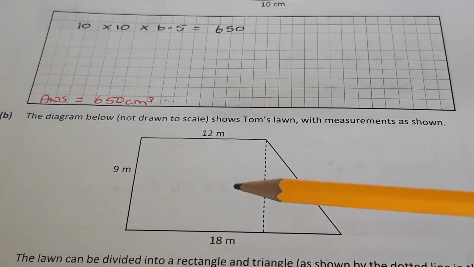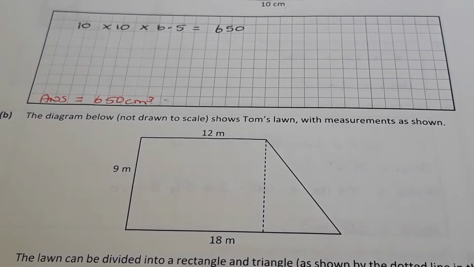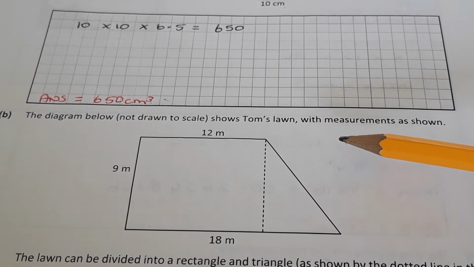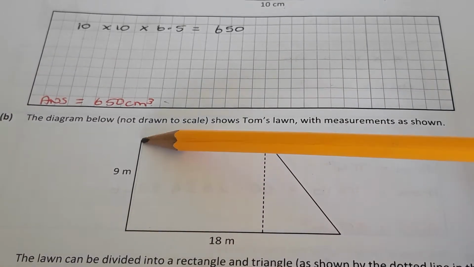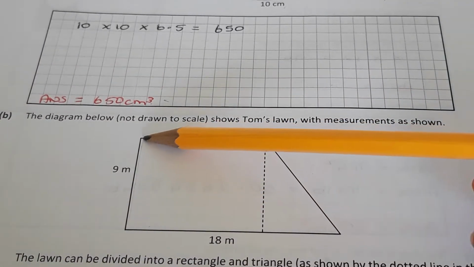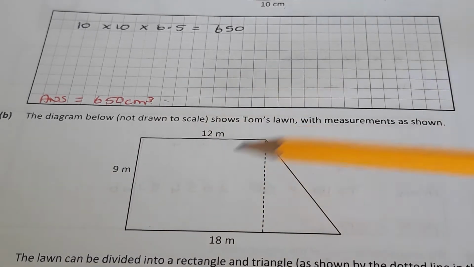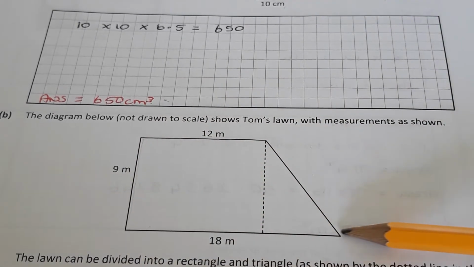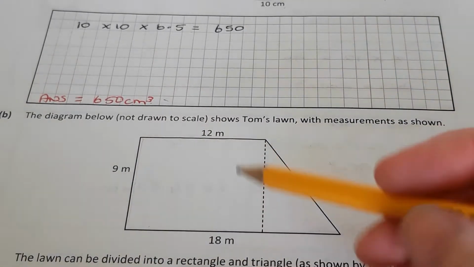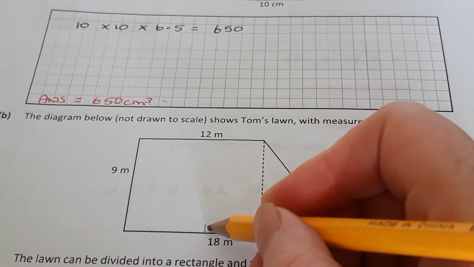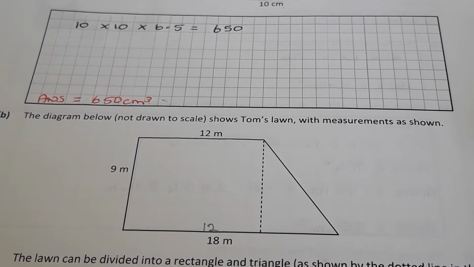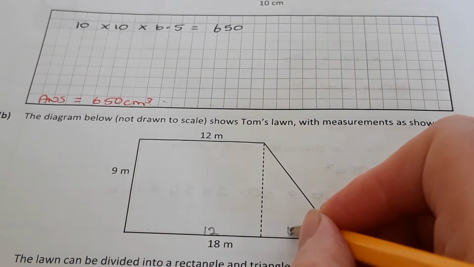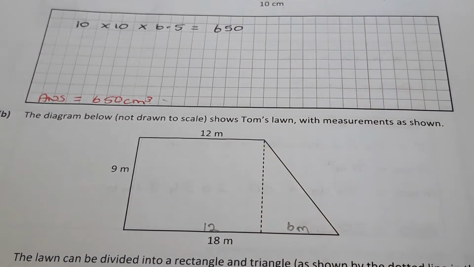the diagram below, not drawn to scale, they say that because they don't want you to measure it, shows Tom's lawn with measurements as shown. So that side is 9 meters, that side is 12 meters, and that whole side is 18 meters, which means that this side is divided into 12 meters and 6 meters. Okay?